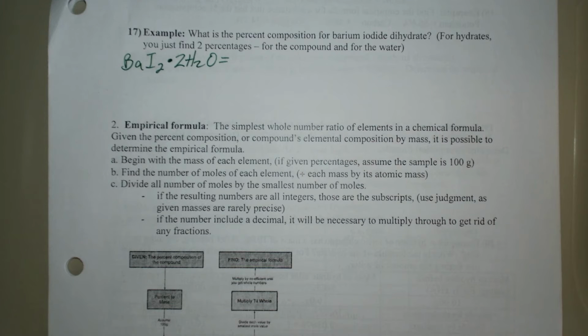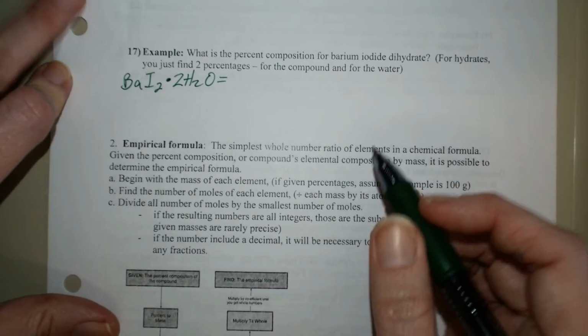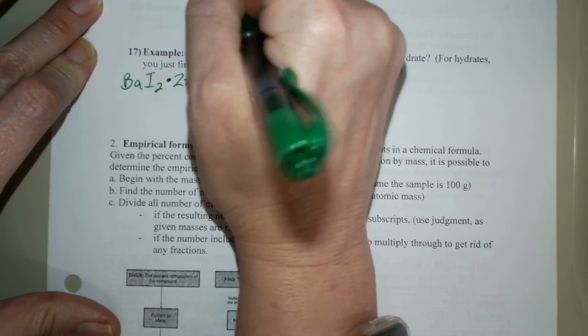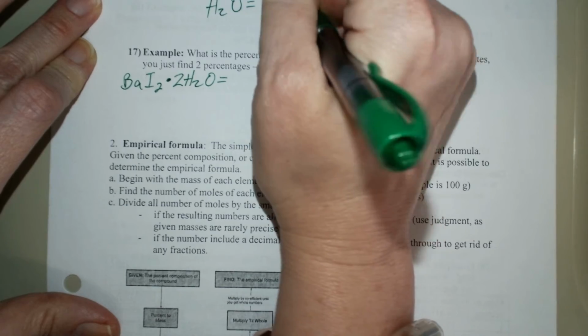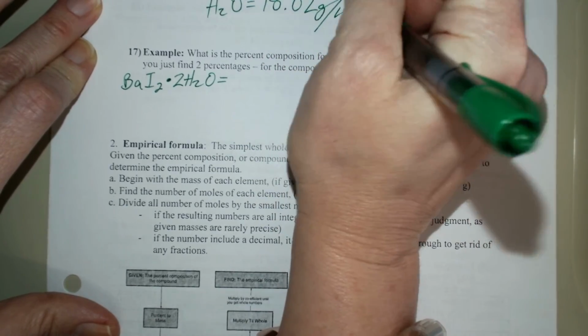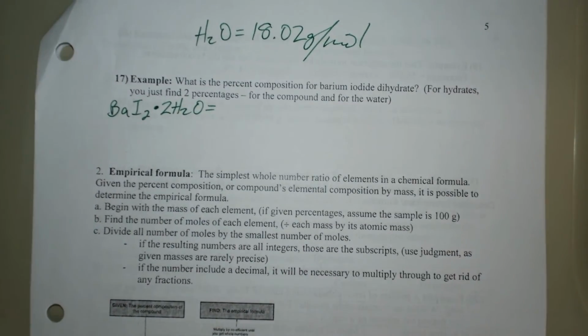Okay, and this is where knowing the molar mass of water will come in handy. What is the molar mass of water? Molar mass of water is 18.02 grams per mole. I'll write it at the top up here. So that's the molar mass of water.